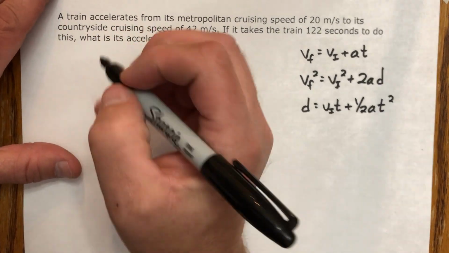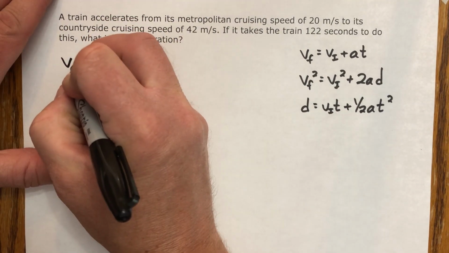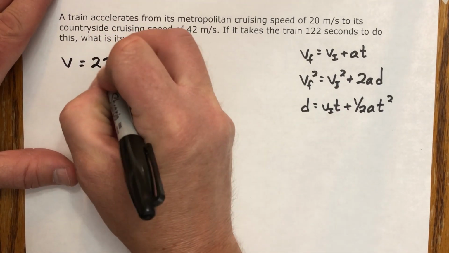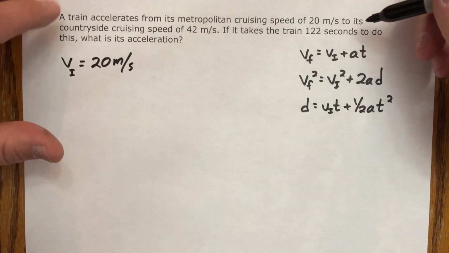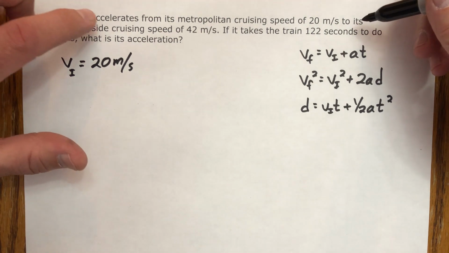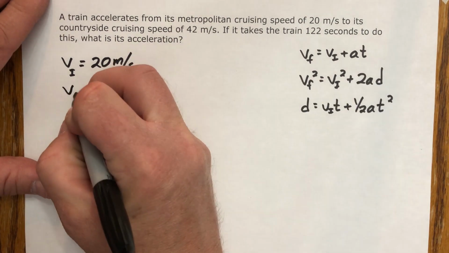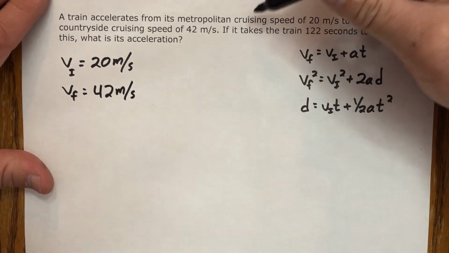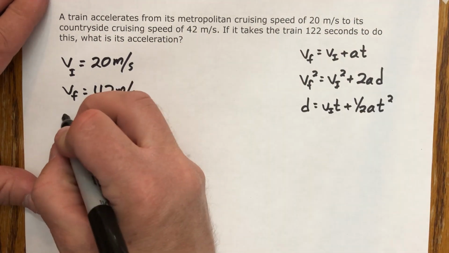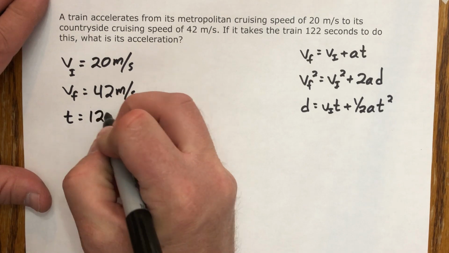So the train is cruising at 20 meters per second. And that's its initial speed or the starting speed. To its countryside cruising speed of 42. So its final velocity is 42 meters per second. If it takes the train 122 seconds, so the time is 122 seconds.